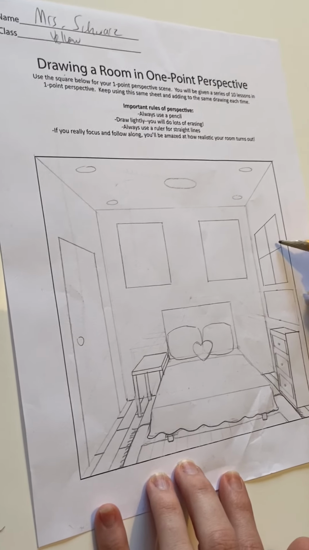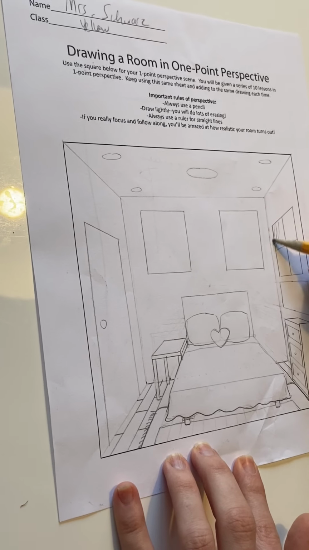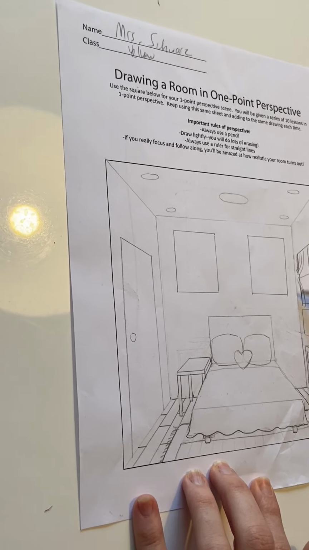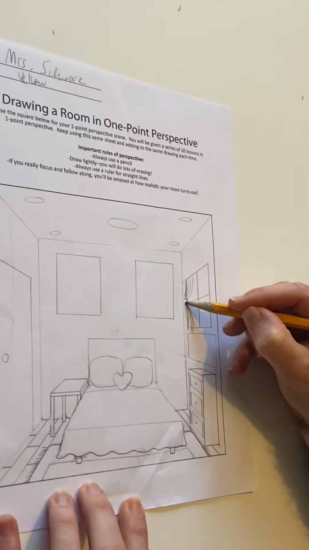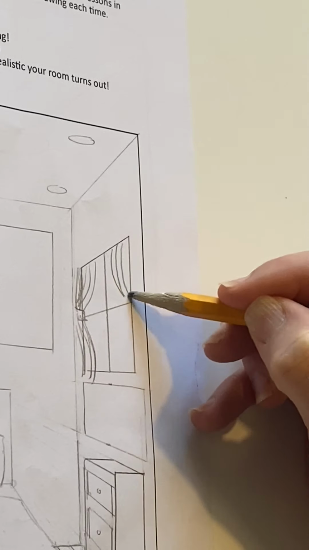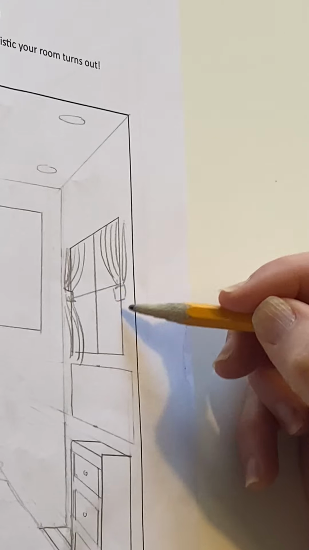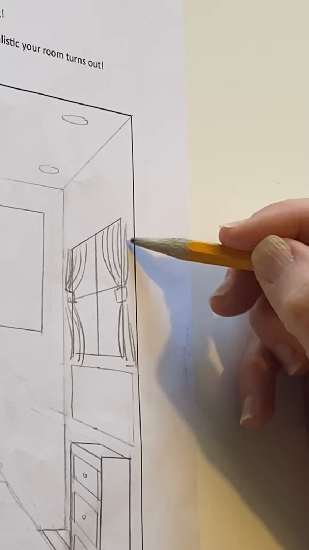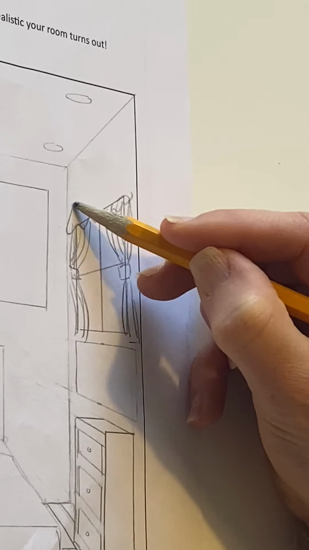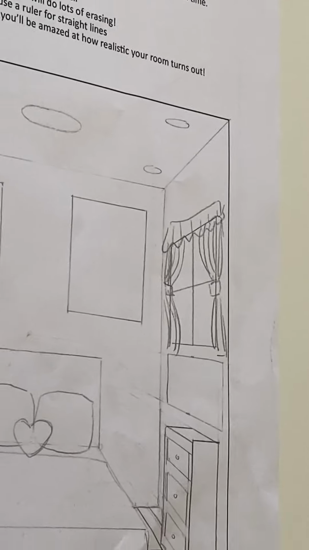Also, look at your windows. Windows sometimes have curtains on them. Maybe you want to do something like this where you have curved lines going this way, curved lines going this way. You could even put a little tie back here. That's what those are called, tie backs, the part that pulls the fabric away from the window. Maybe you have a little decorative thing up here. Okay, and that's what a curtain looks like on a window.